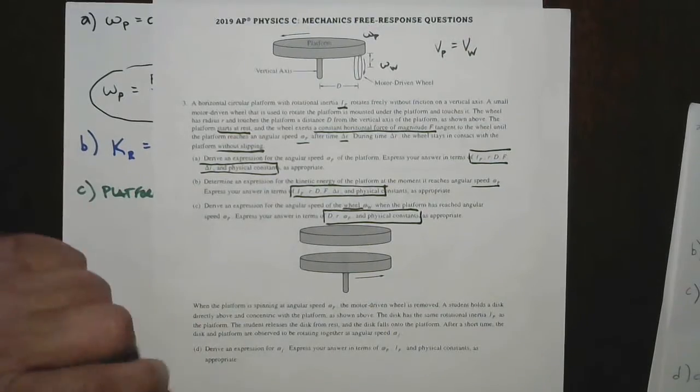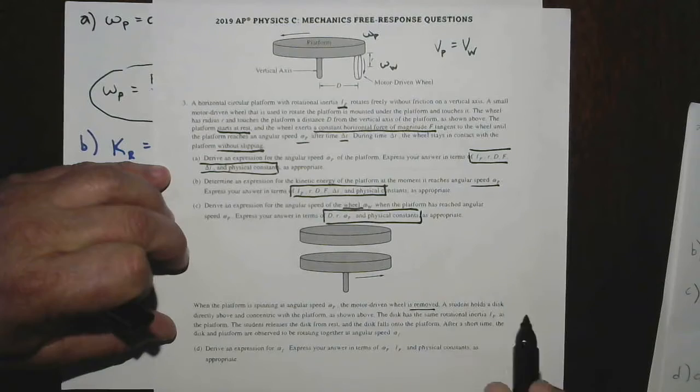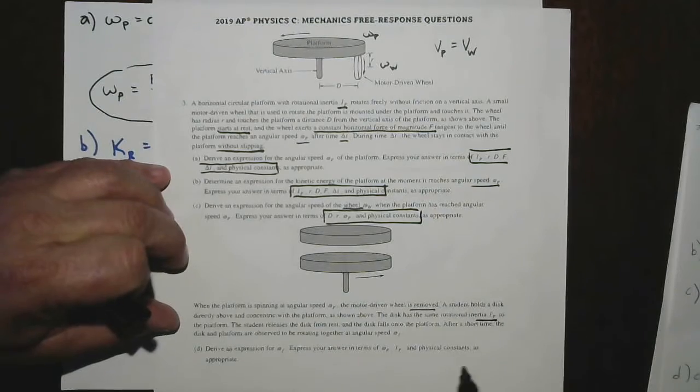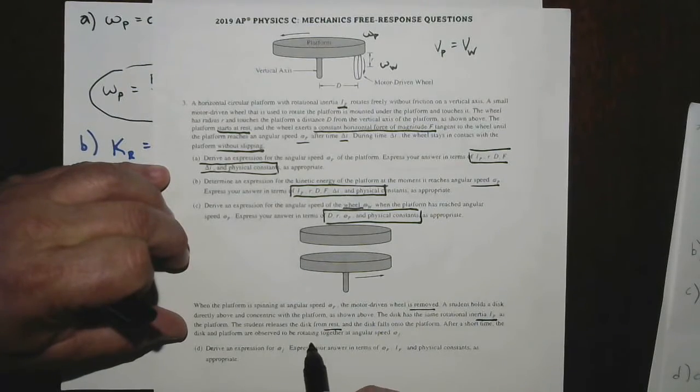When the platform is spinning at an angular speed omega p, the motor-driven wheel is removed. Okay, so that's not a problem. A student holds a disc directly above and concentric with the platform as shown above. The disc has the same rotational inertia IP as the platform. The student releases the disc from rest, and the disc falls onto the platform. After a short time, the disc and platform are observed to be rotating together at an angular speed omega f.